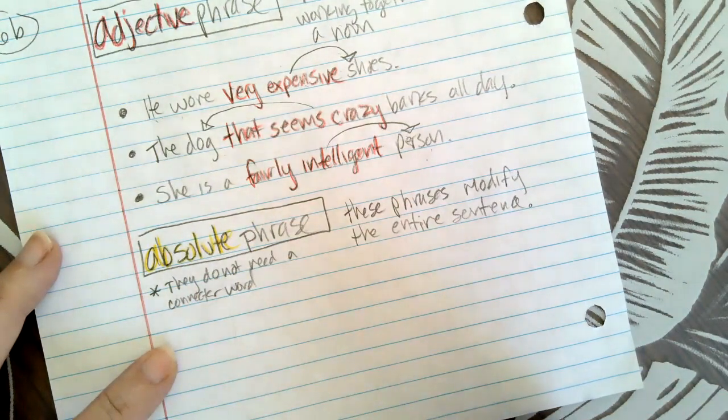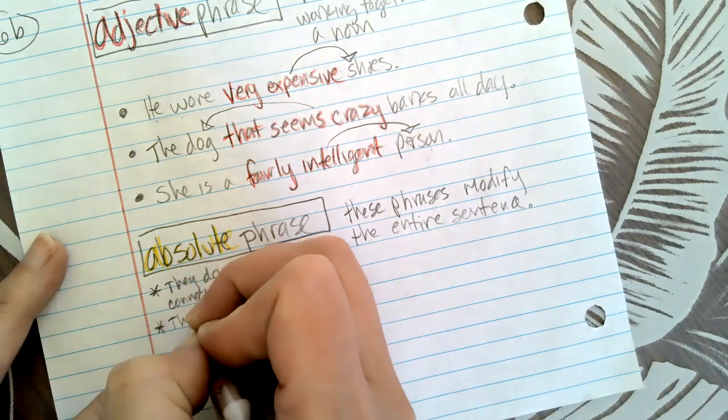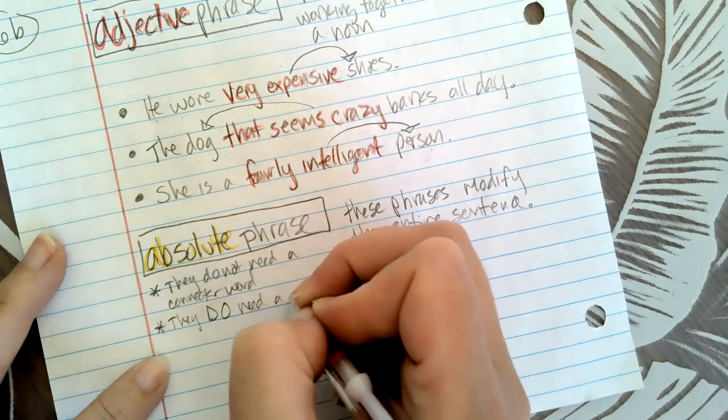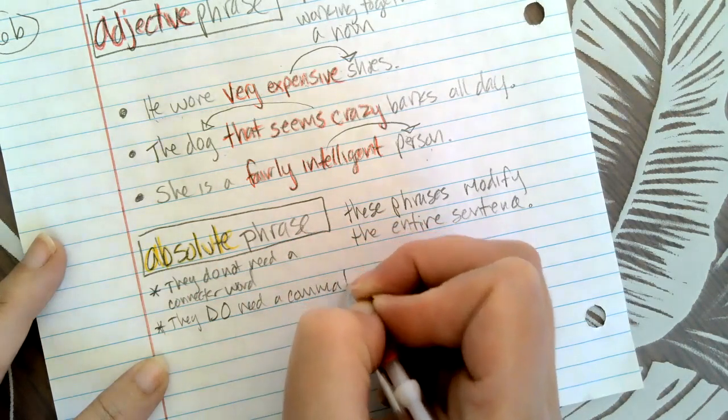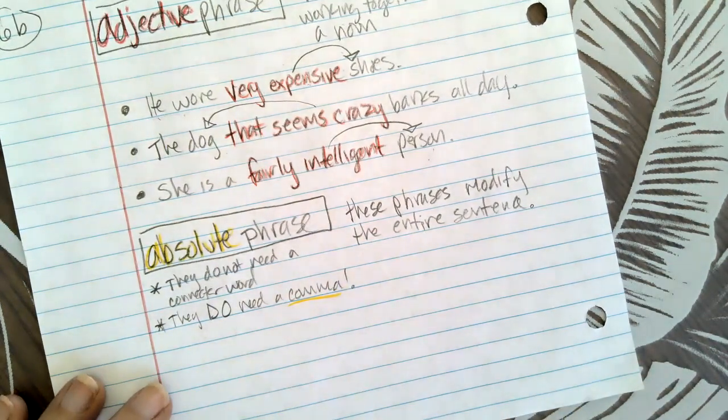They do need a comma. They have to have a comma. Silly me. So they do, we'll do big, need a comma. All right, and let's go ahead and underline comma here.